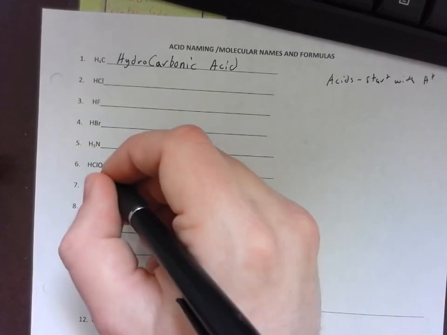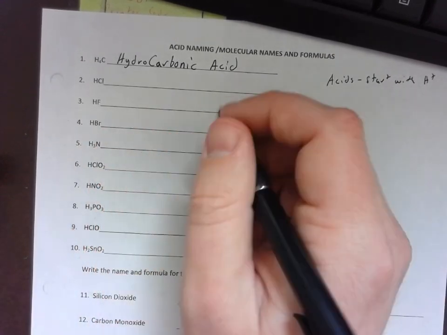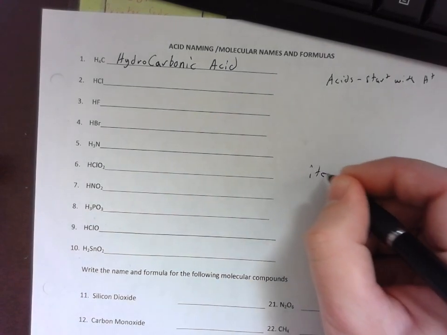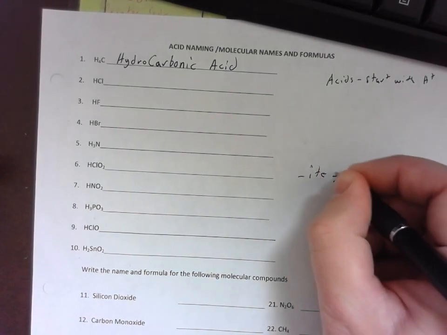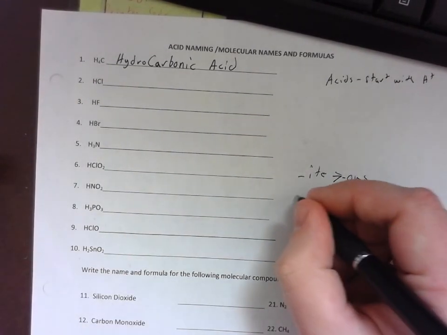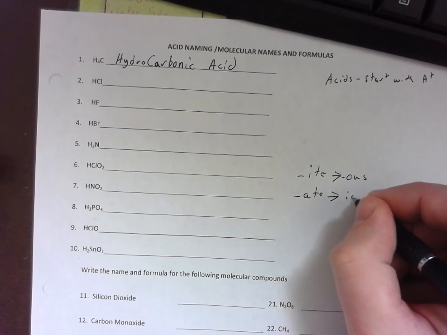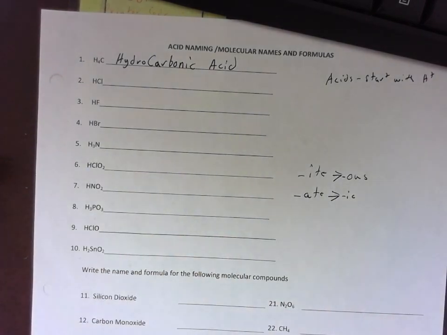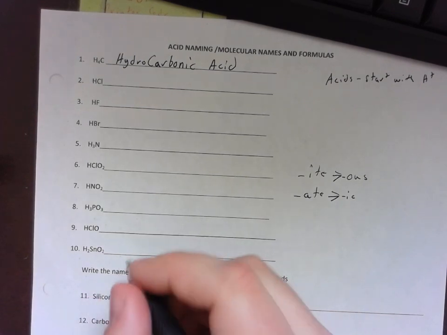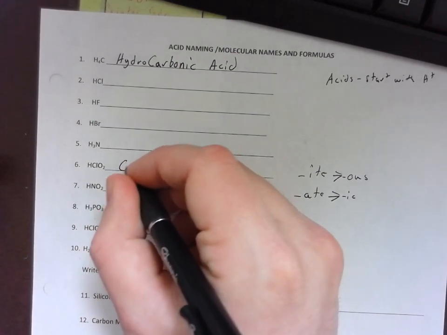So since it has less oxygen, I know I'm going to have an ite. So remember, ite goes into ous, and ate goes into just ic. So no hydro. So we would drop it, go to ous. So if I have this, I'm going to write chlorous acid.